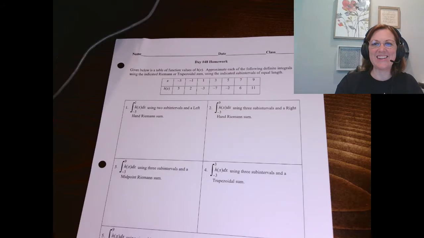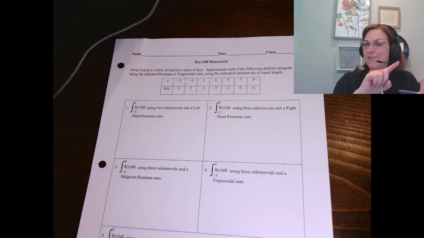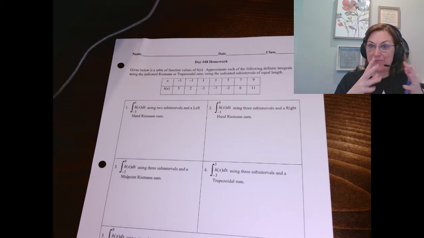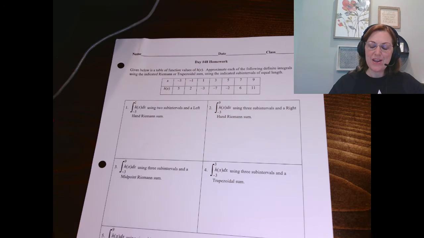Hi there. We're going to do some practice problems with some Riemann sums. We'll focus on right, left, midpoint, and trapezoidal, so you get a feel for how it all works together. So let's take a look.